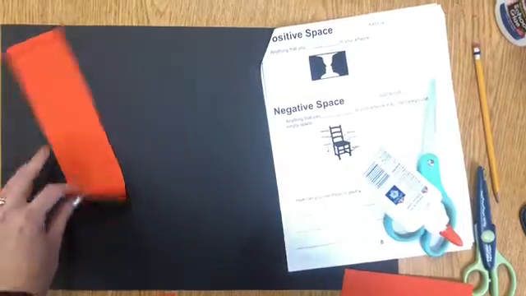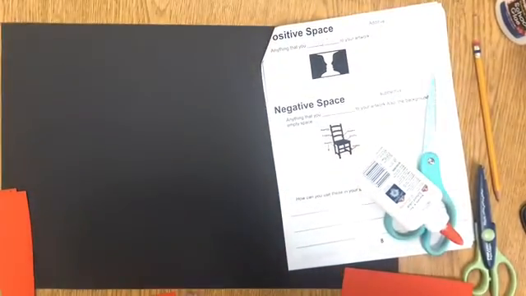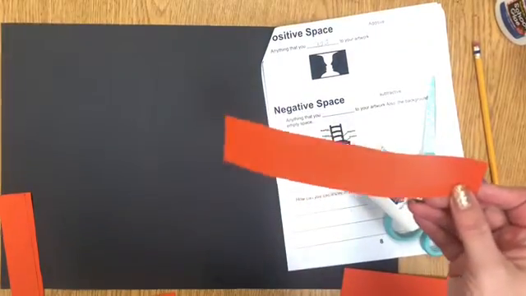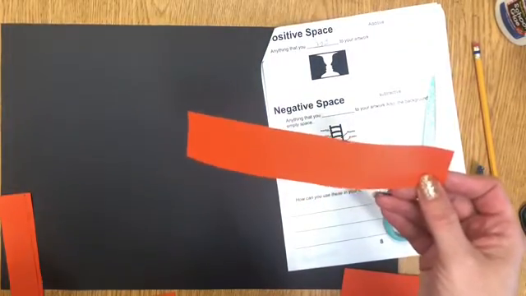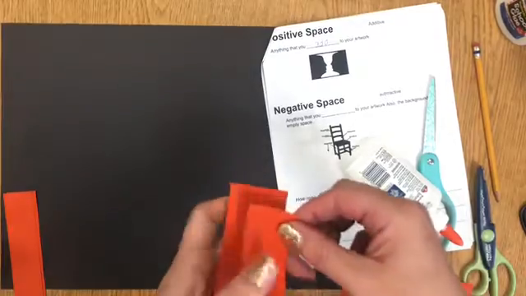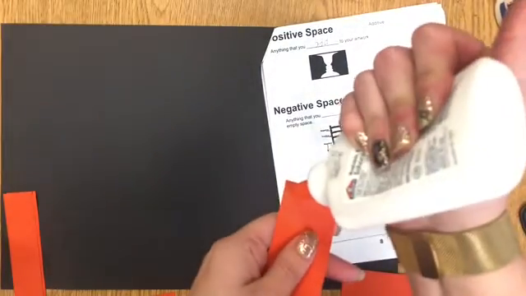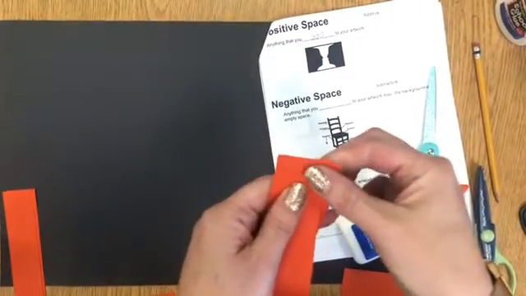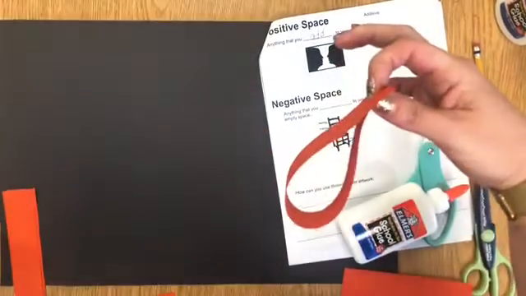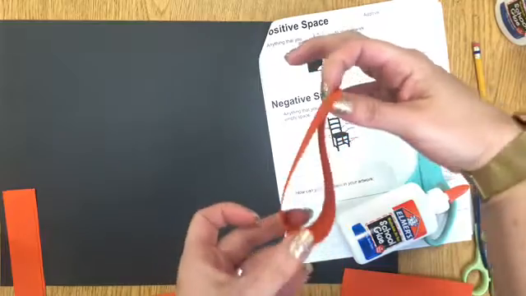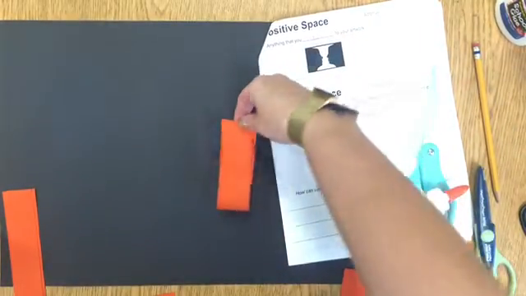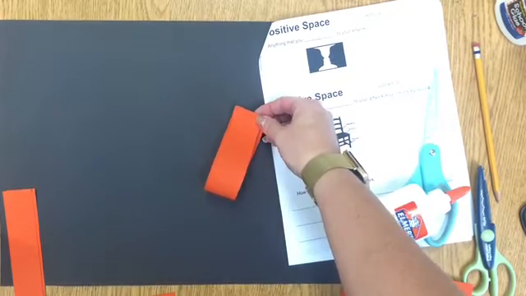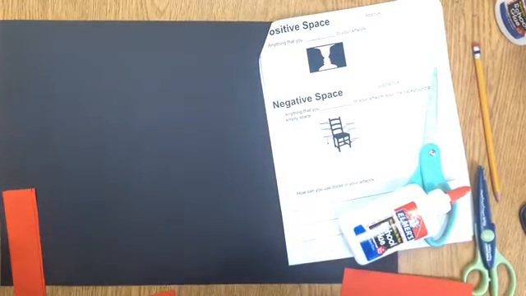We can also do something called a loop, where you take a strip of paper, I cut a long rectangle, and now I'm just going to glue that together. So again, I'm going to use a dot of glue and hook those two pieces together. Now I've created a loop. I can glue it down to my paper this way. I can add several of those to make hair or feathers to make it more three-dimensional.